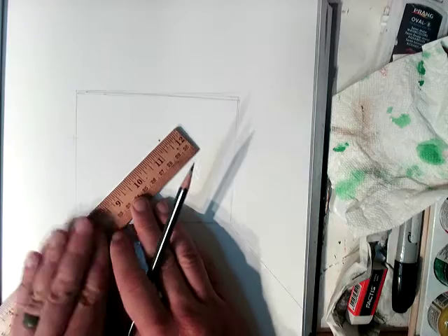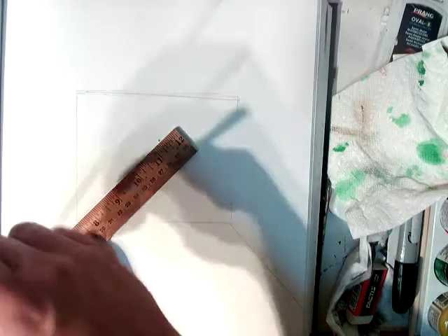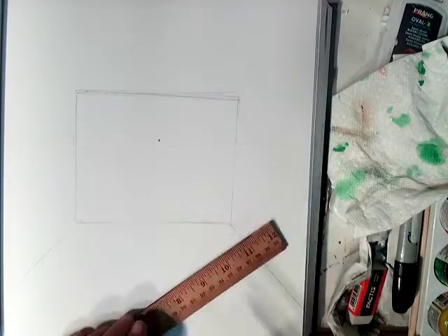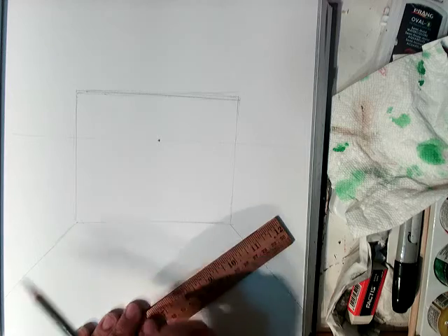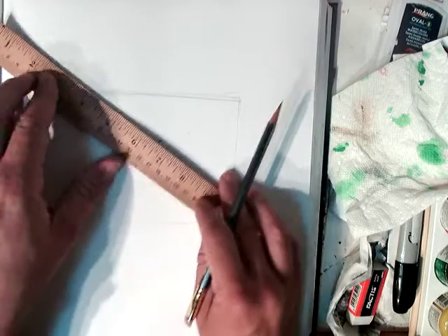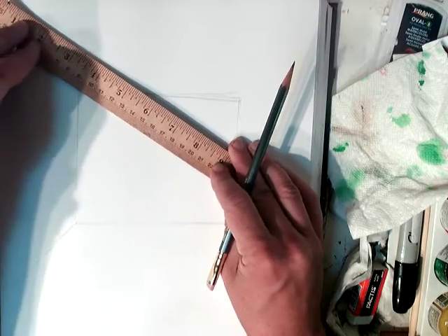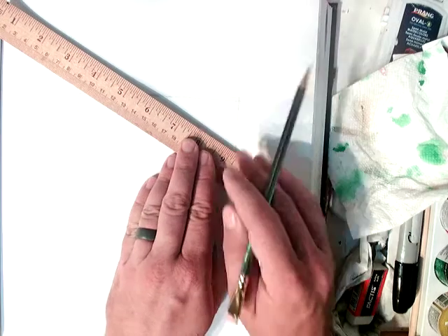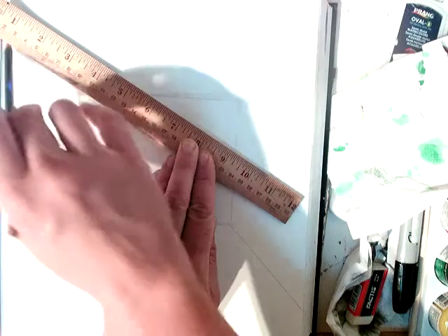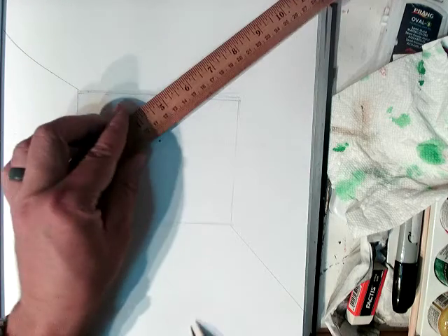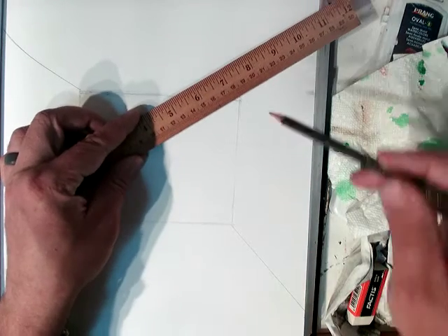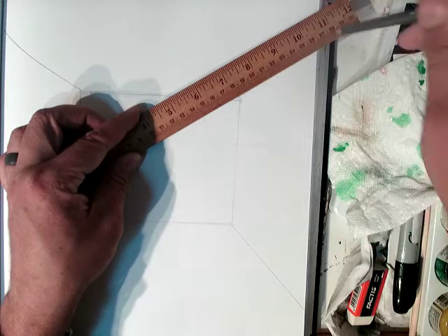Same idea over here, and up here. Each time I need to connect both the corner of the room and the vanishing point.